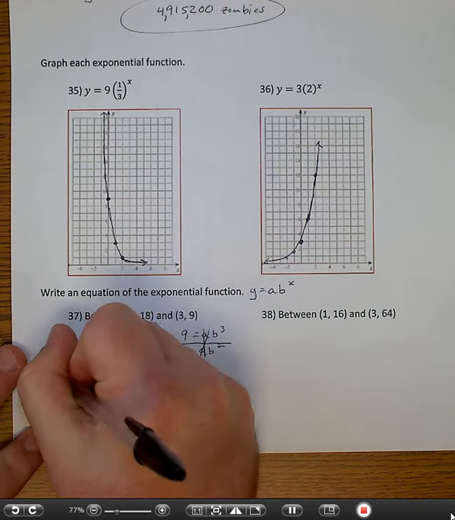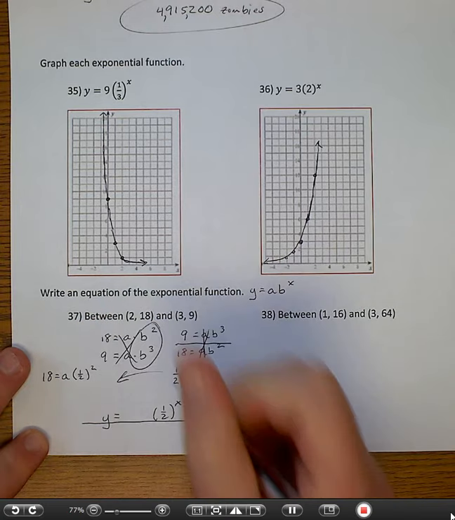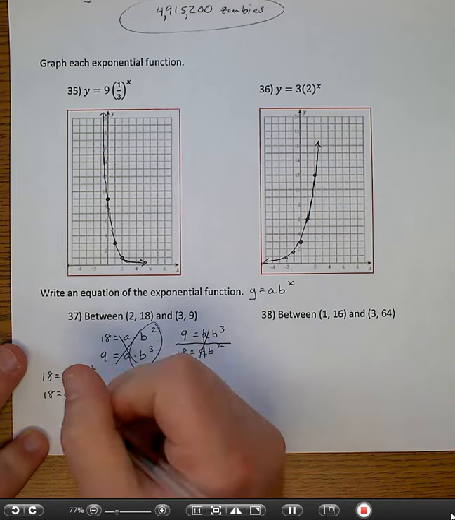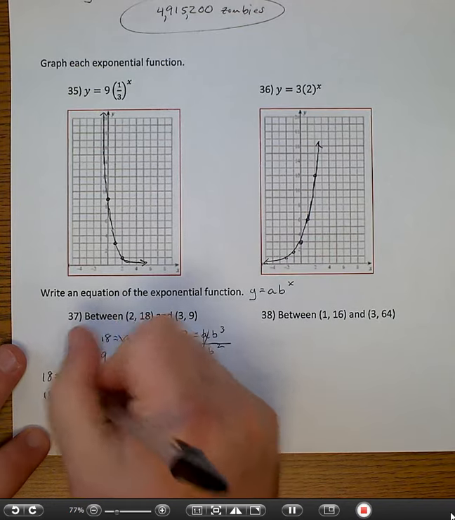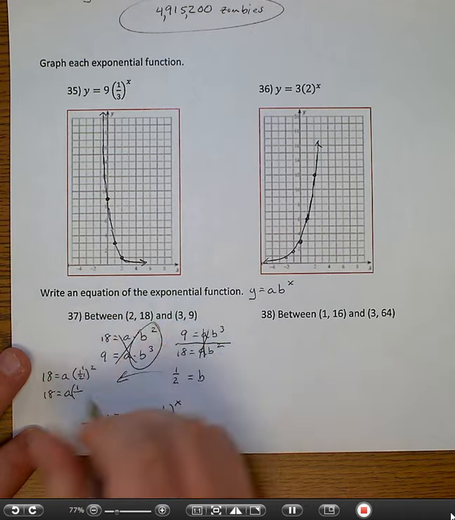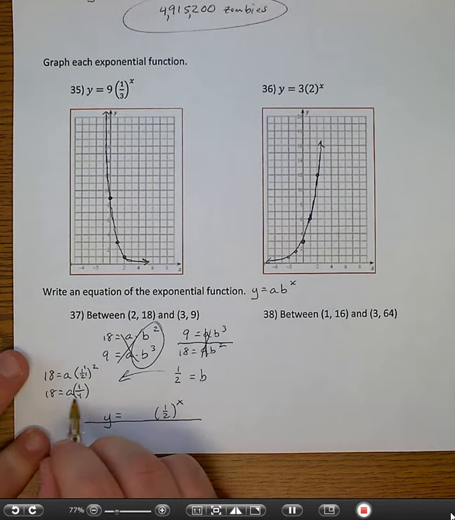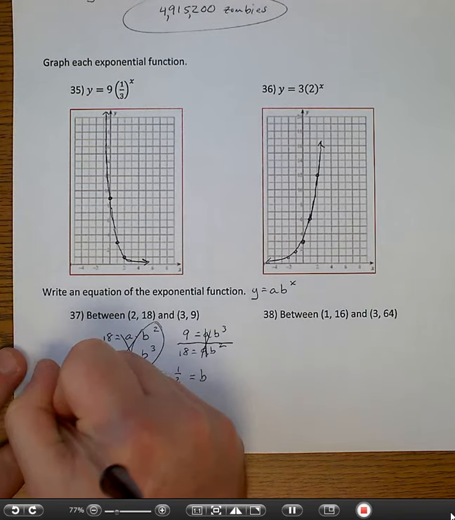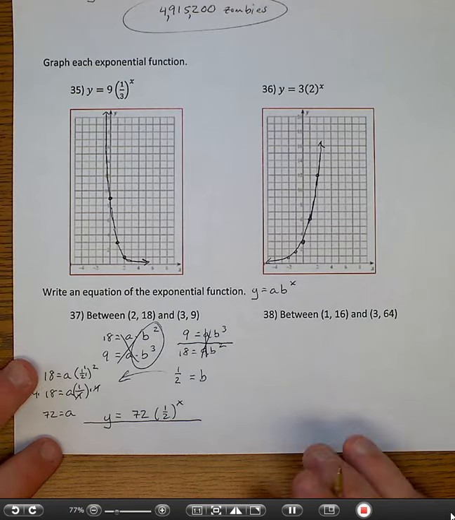So now I'm going to put 1/2 in for b, go over here. 18 equals a times 1/2 squared. Well, 1/2 squared is 1 squared over 2 squared, right? So multiply each exponent by 2, so it's 1 over 2 squared, which is 4. To get a by itself, I have to multiply both sides by 4. It's going to cancel the 4. You get 72 equals a. And there's my equation.